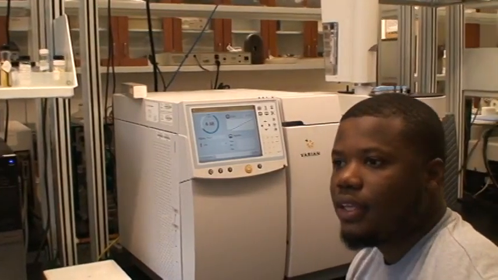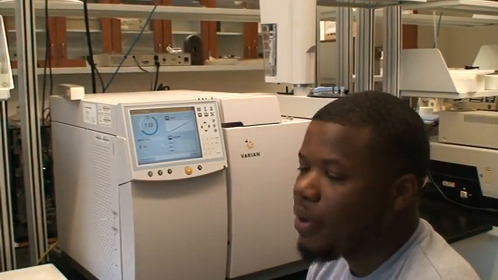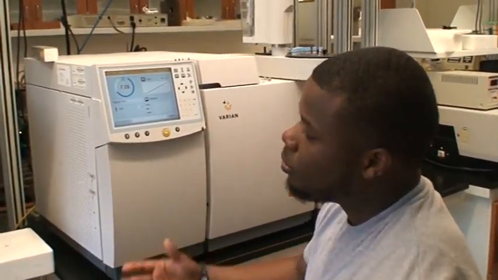And that is how you walk up to a GC mass spec, basic operations of it, and when it's all said and done, you'll be able to get your compounds off and have a better understanding of what you have in your mixture.